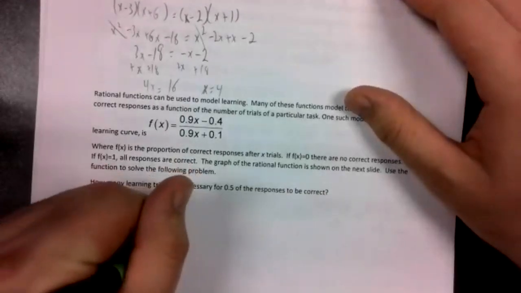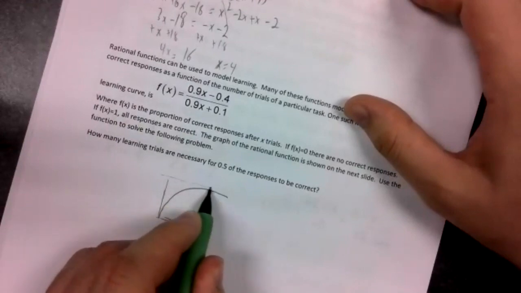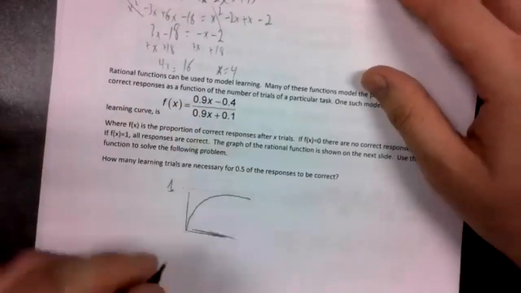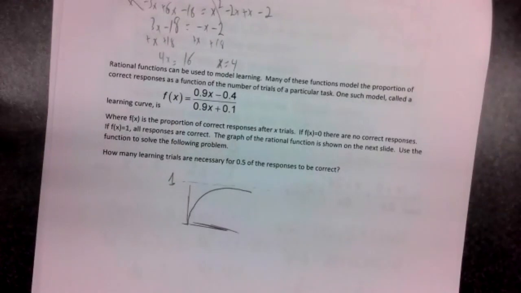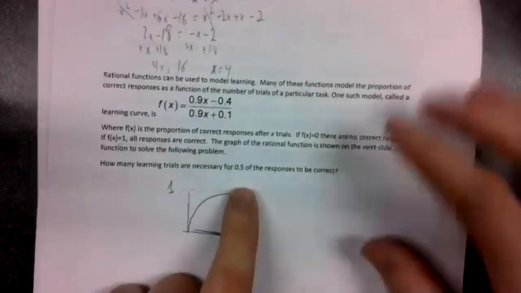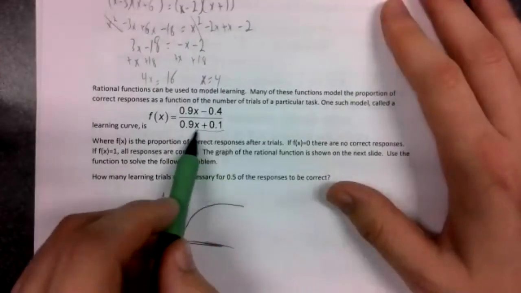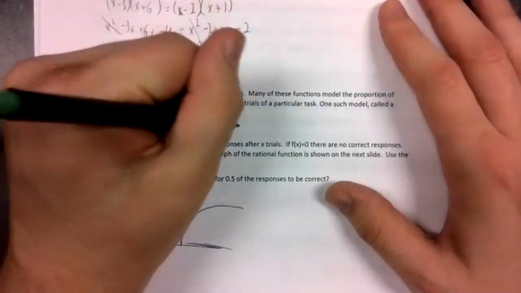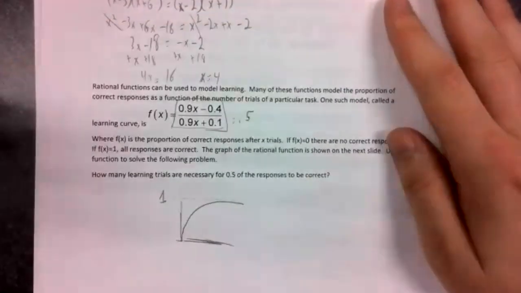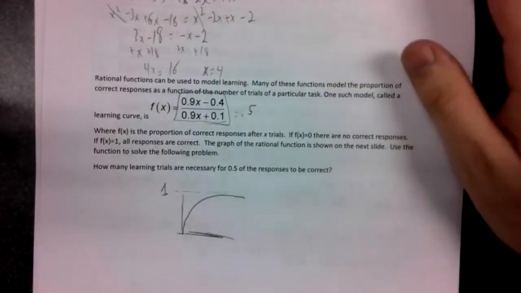So I think it's something that's kind of like this, if I show it, right? So we kind of go down to 0, and we level out at 1, right? So we just level out like that, is the graph to this. So then the question is, how many learning trials are necessary to have half the responses correct, okay? So what we're saying is, if this thing is equal to 0.5, what is x in this case, right? Because that's just our number of correct responses.